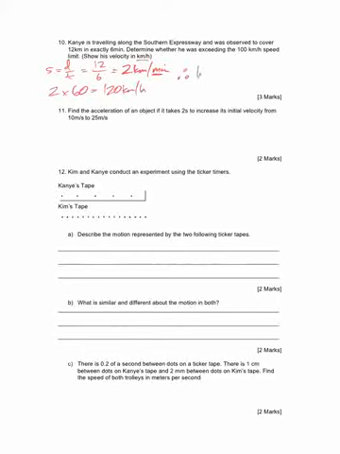Therefore, he was exceeding the speed limit, because he was going at 120 kilometers an hour instead.